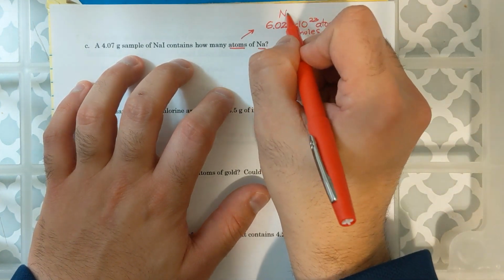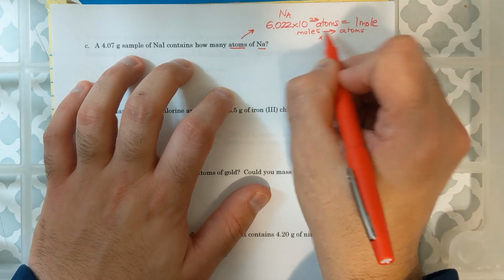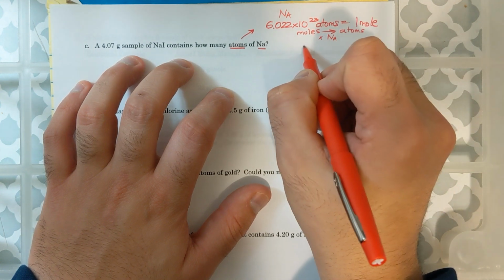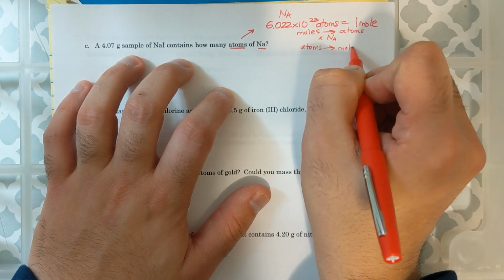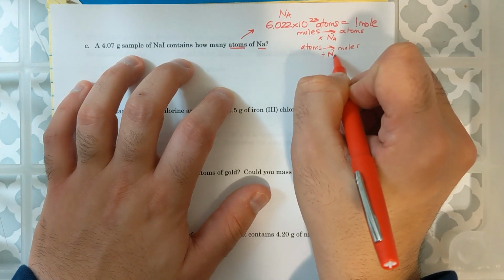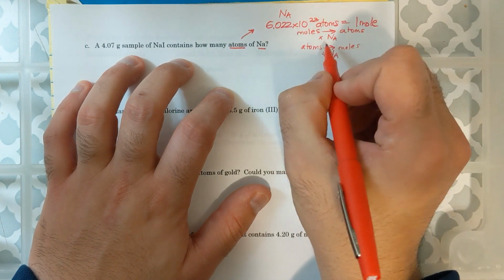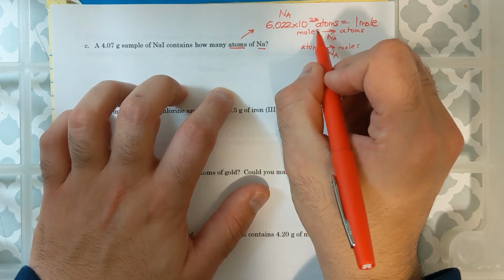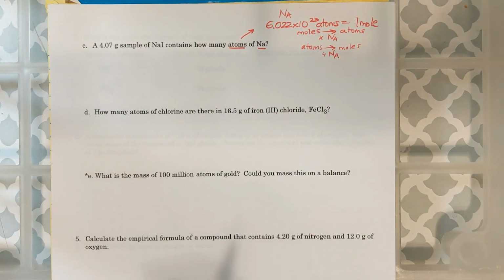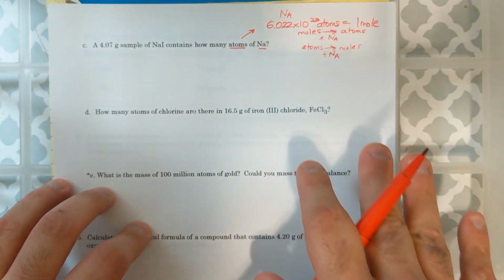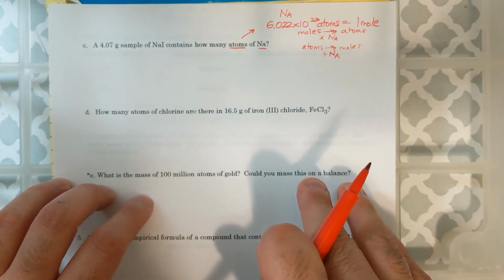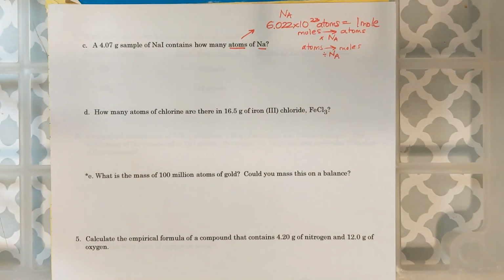I'm going to call this Na. I could go from moles to atoms by multiplying by Na. I could go from atoms to moles if I divide by Na, and Na is Avogadro's number, 6.022 times 10 to the 23rd. All right, I need moles. Notice how in this, there's nothing about grams. I need moles.